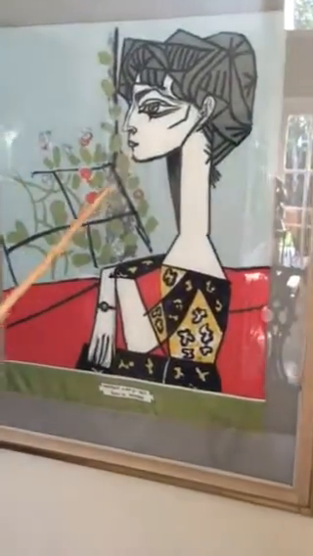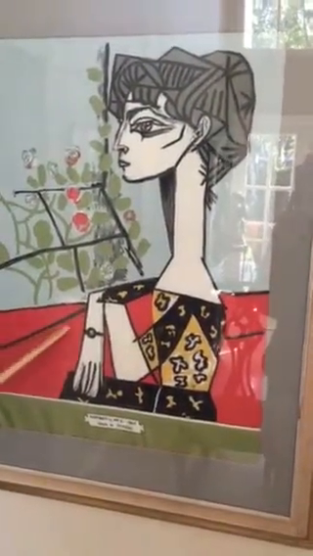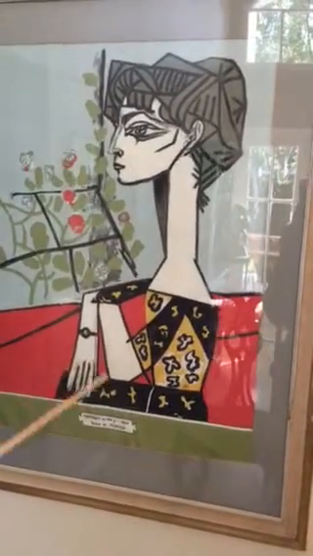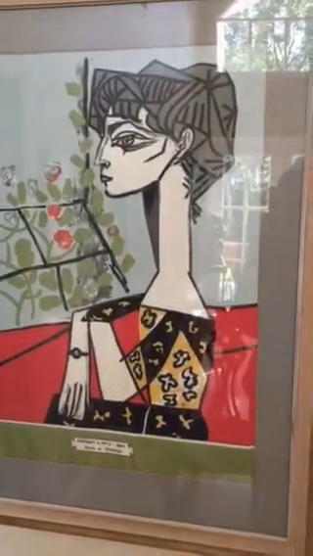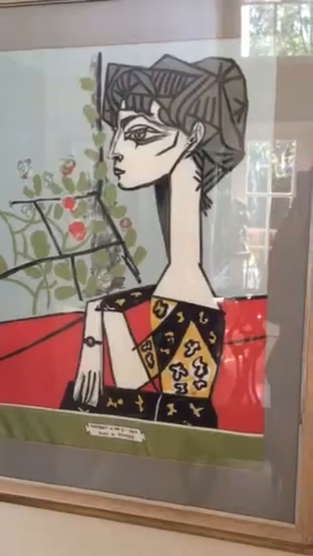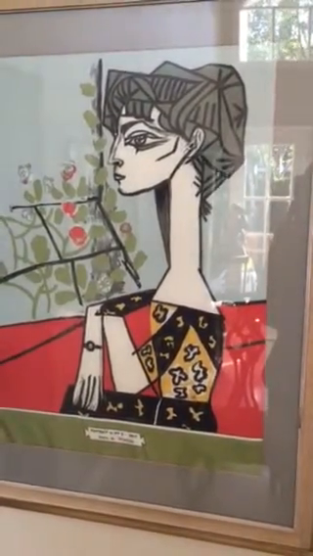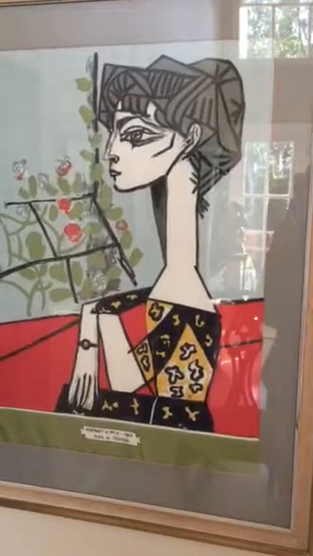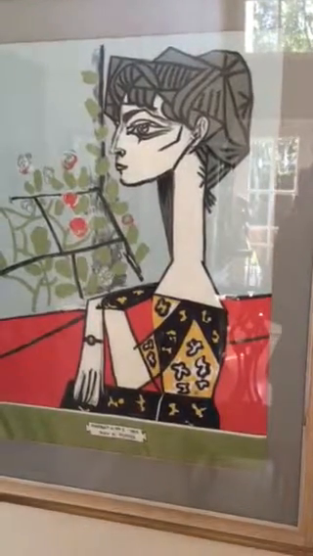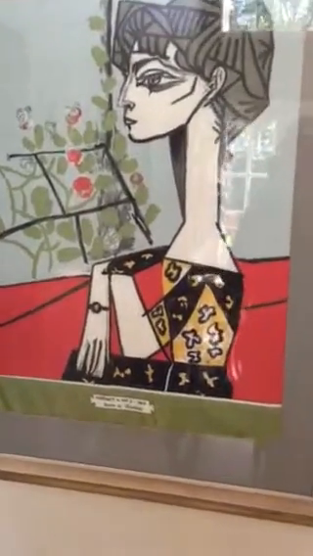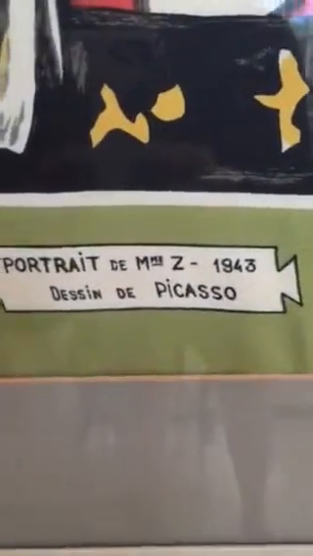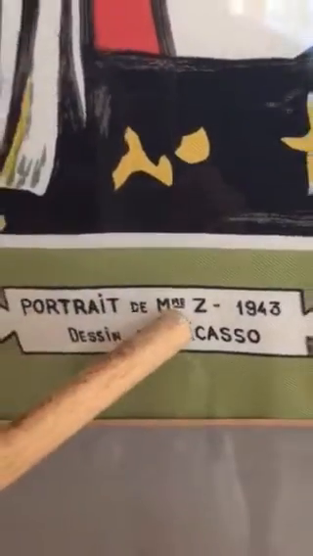Picasso painted between 1900 and 1971. This painting was done in the middle of his career in 1943. I could not find any other analysis of this painting. I did find the same image on an airmail stamp which is used in Equatorial Guinea, which is located in Africa. I also found another painting of this online, and it was titled Jacqueline with Flowers. This makes me think that Mrs. Z's first name is Jacqueline.